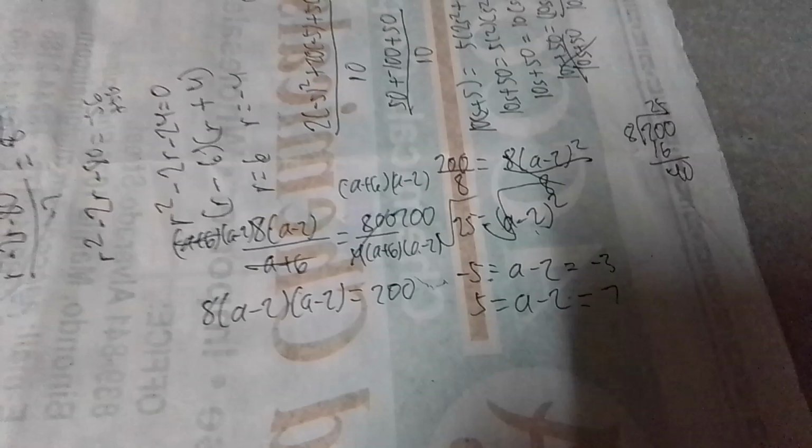If you were to bring this up together, for example, you can divide both sides by 8, diba? So dividing both sides by 8, you have a minus 2 squared is equivalent to 25, right?